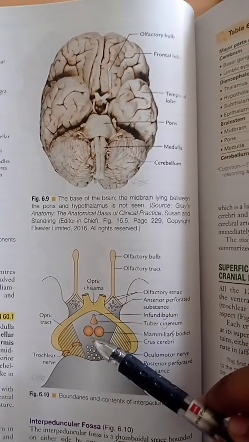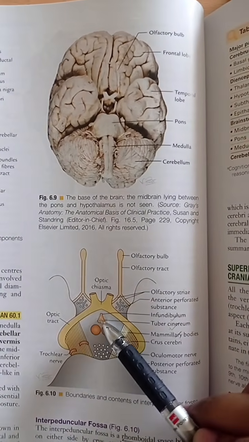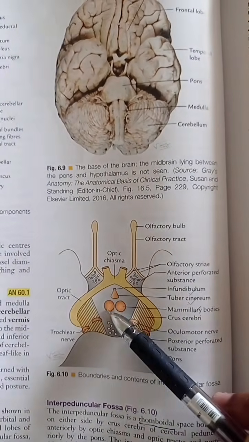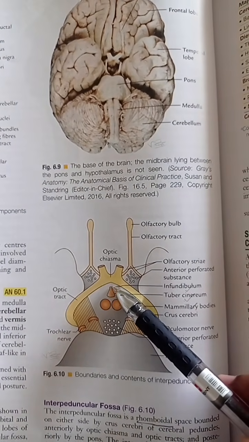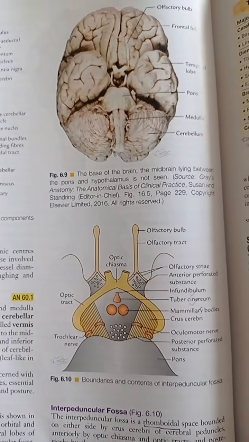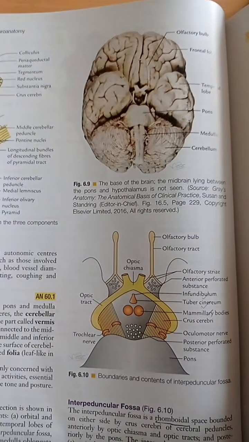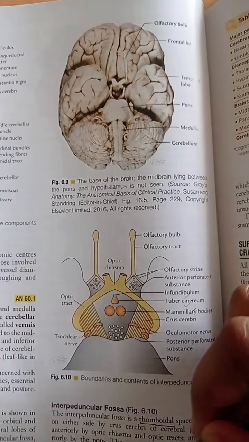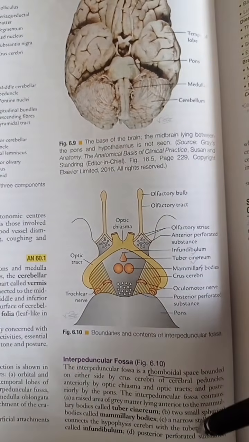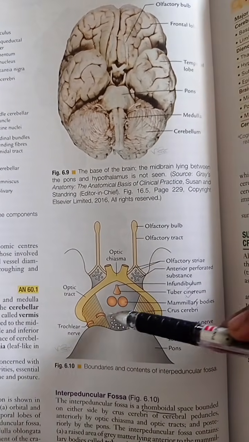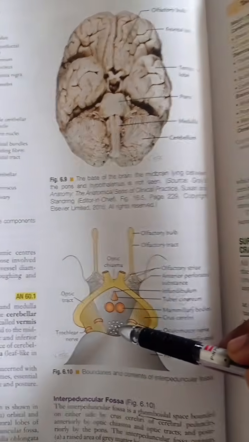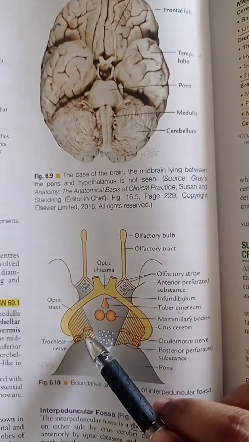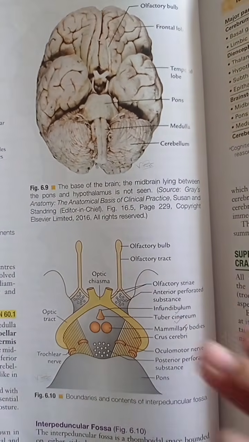The contents: first we can see the tuber cinereum, a raised area of grey matter. Then we can see the spherical mammillary body. Then the infundibulum, a narrow stalk connecting the hypophysis cerebri with the tuber cinereum, as written here. It also has the posterior perforated substance, and then we can see the oculomotor nerve also. These are the boundaries and contents of the interpeduncular fossa.